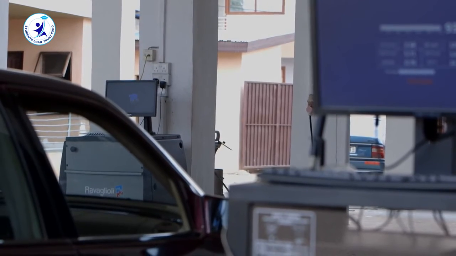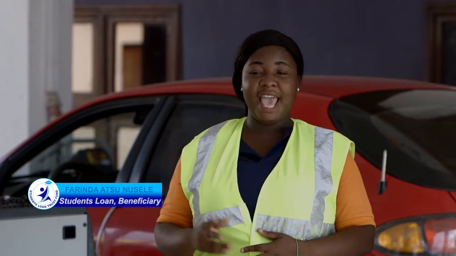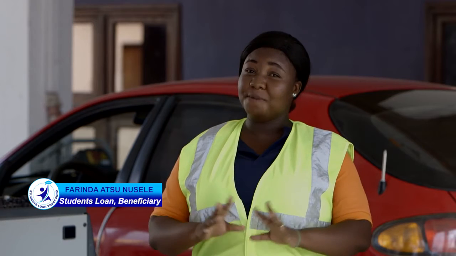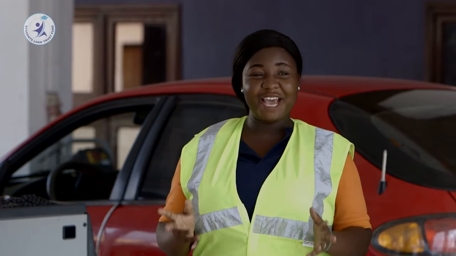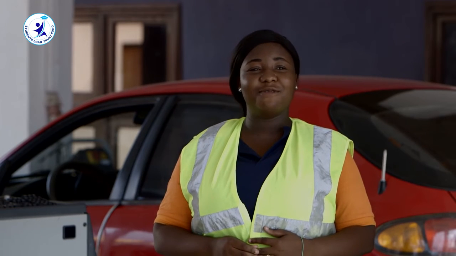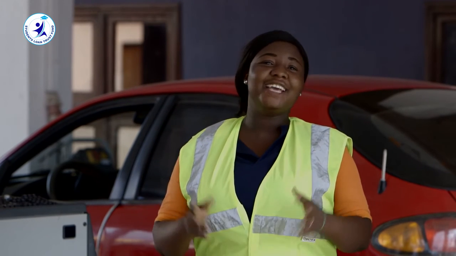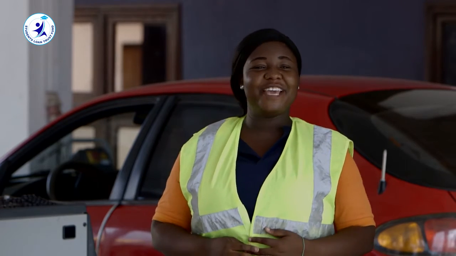I started paying 50 cedis initially. Then later on, I raised it to 100 cedis. Initially, I wanted to wait till I get the money in bulk before I pay, but I realized that it didn't help. I never get the money in bulk. So I started paying bit by bit. And God being so good, I finished payment. That was last month, and my letter is ready. Now I'm able to complete my education, and here I am working as a graduate.